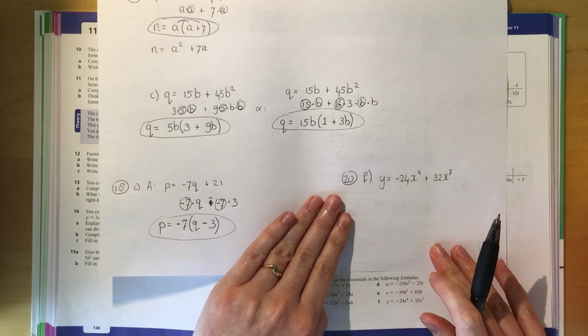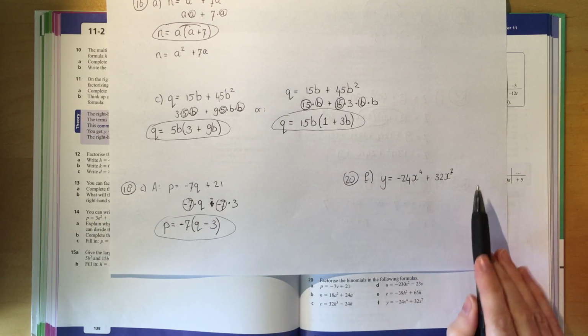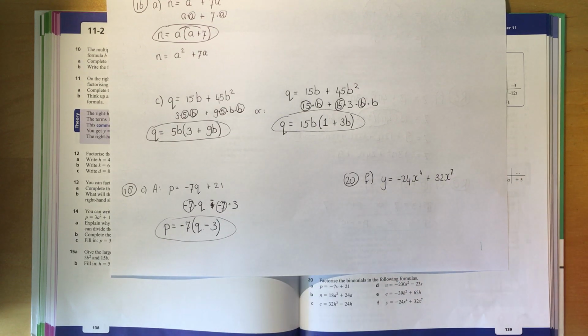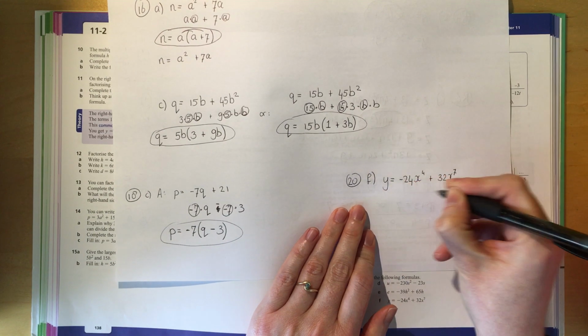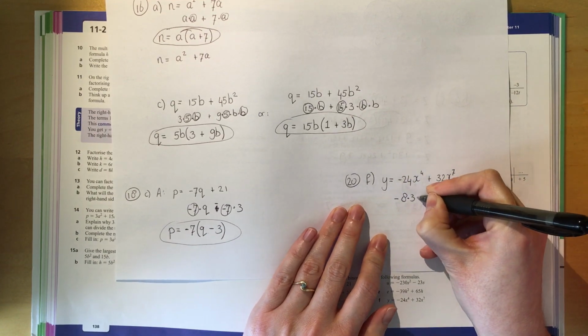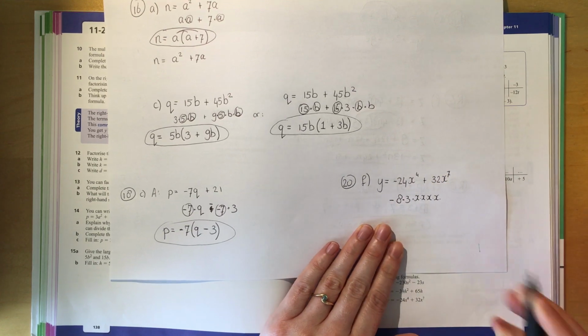Last one that I want to look at is 20f, where we have higher powers, x to the power of 4, and x to the power of 7. Again, what we want to do is bring as much in front of the brackets as possible. So if we start by looking at the numbers, minus 24 and 32, they both have a factor of 8 in common, or minus 8. Let's make it minus 8. So minus 8 times 3 makes 24, and x to the power of 4 is the same as x times x times x times x.